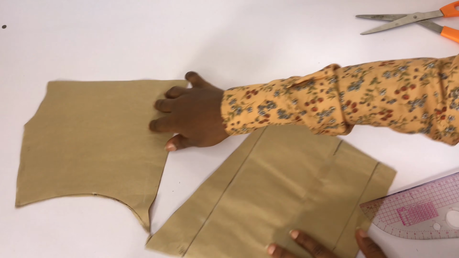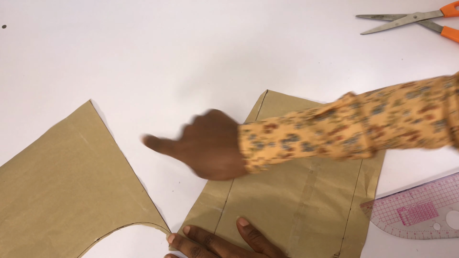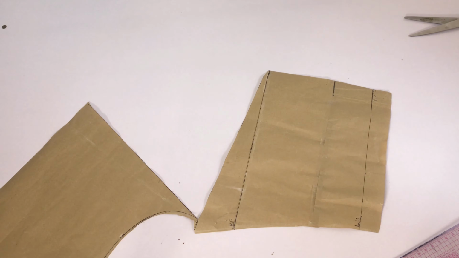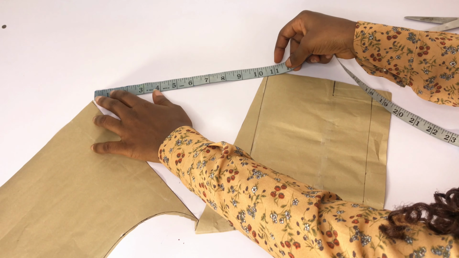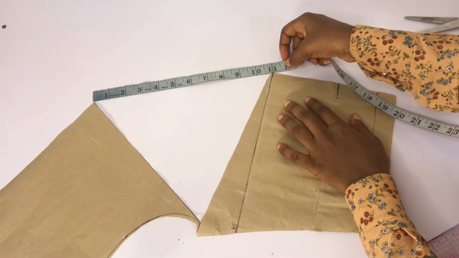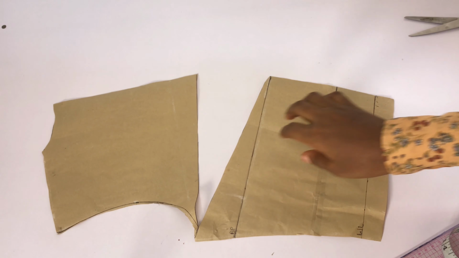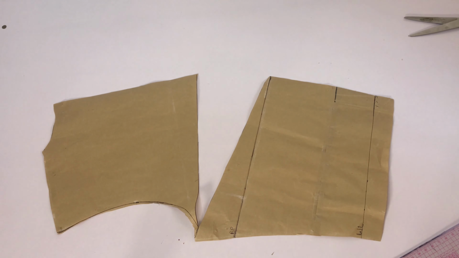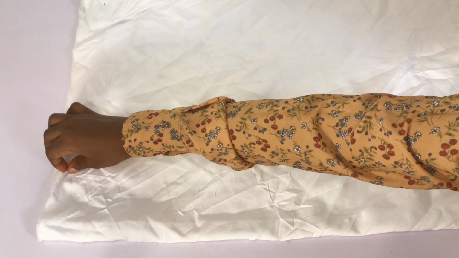I'm not going to cut it out completely because I want to open up this pattern paper. So the more you open the chest area of this pattern paper, the more your cowl neckline is going to fall. So I'm going to go ahead and place this pattern paper on my fabric. I'll fold my fabric into 2 just like I did for the back, and then I'm going to place my pattern paper on the fabric. Okay, so I've gone ahead to fold my fabric into two.